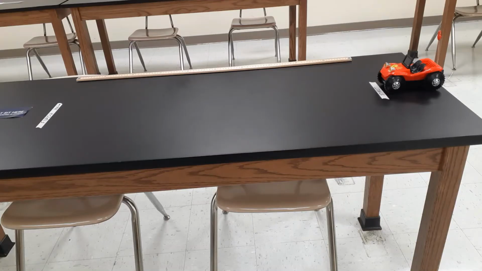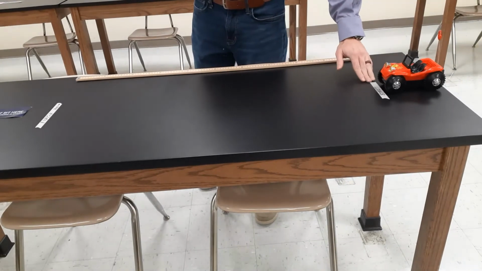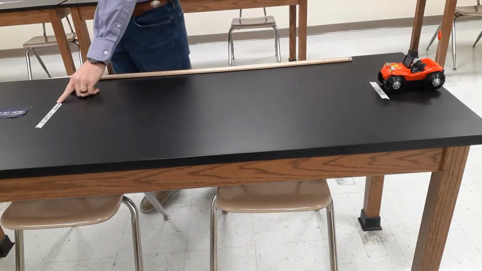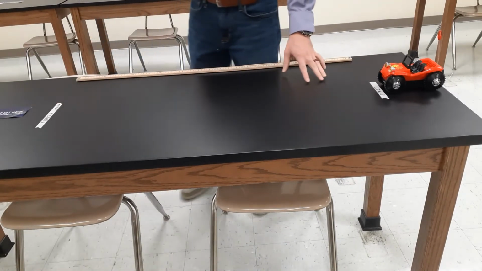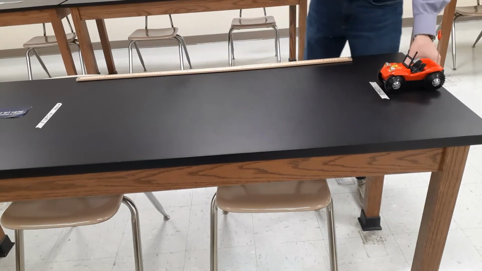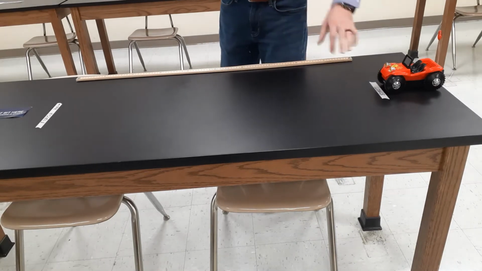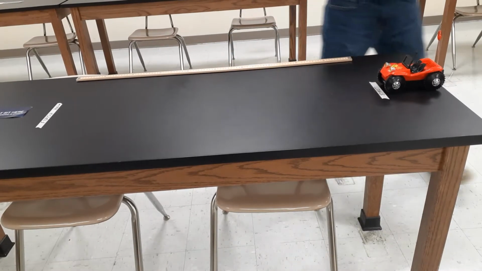All right, so we're ready to test this battery powered car first. I've taken my meter stick over here and I've used it to set up a start line and a finish line 100 centimeters apart. Okay, so using a distance of 100 centimeters, or you could record it as 1 meter if you want to do that as well. So 1 meter is going to be the distance for every trial that we do right here.